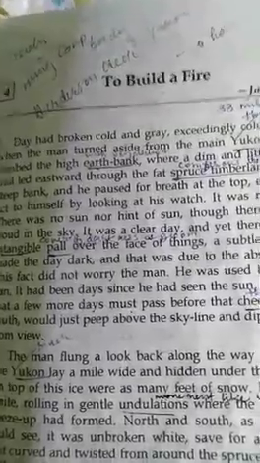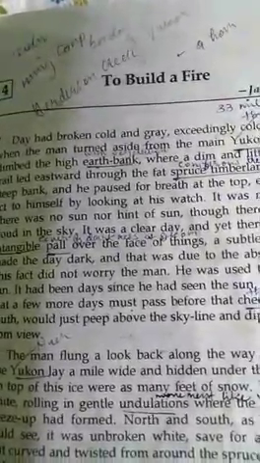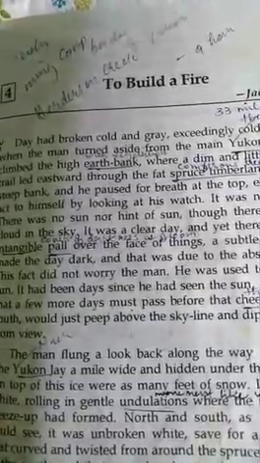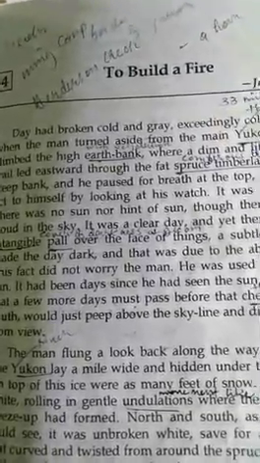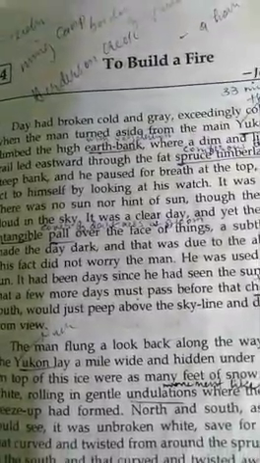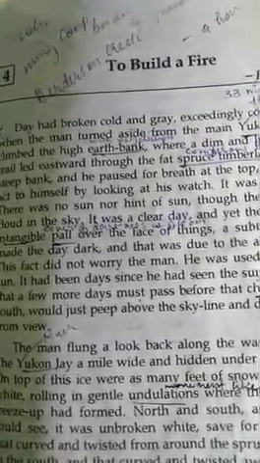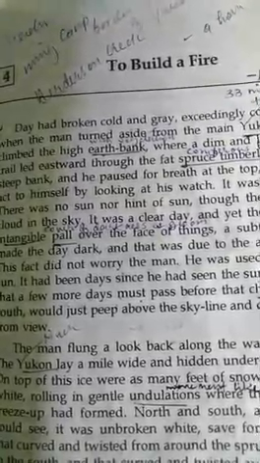On an extremely cold and grey morning, this man, our unnamed protagonist, starts his journey from the main trail in the Yukon Territory in Alaska. It's a very cold place, and he is also traveling through a less traveled road where people do not prefer to travel. It has been days since he has seen the sun, and you can imagine the cold there. He sees the Yukon River, which is already frozen and hidden under three feet of ice.